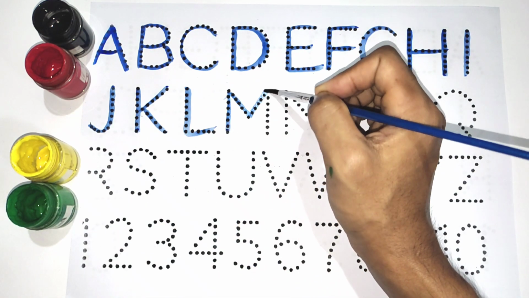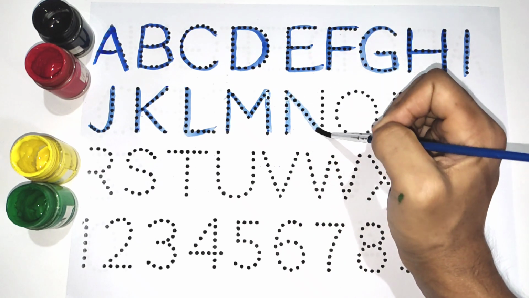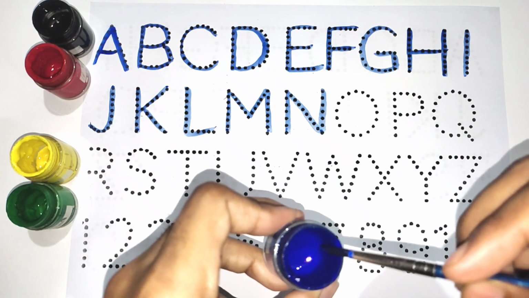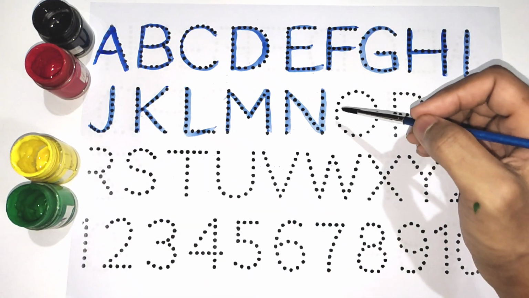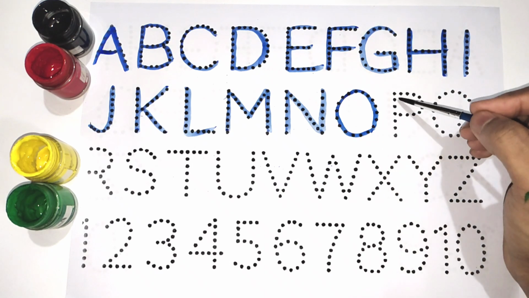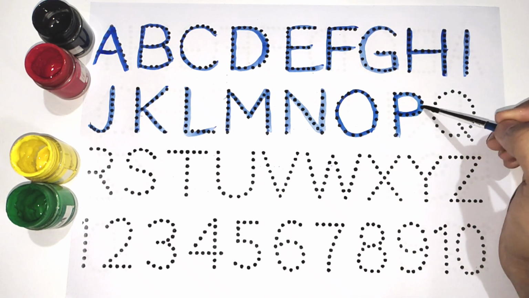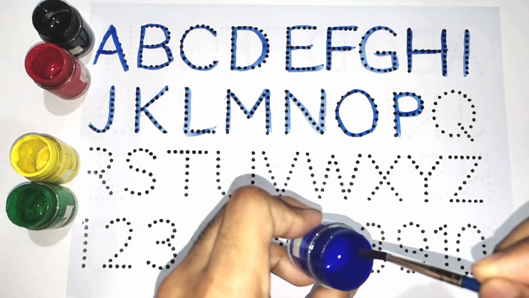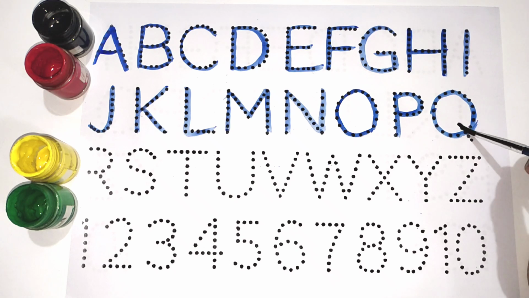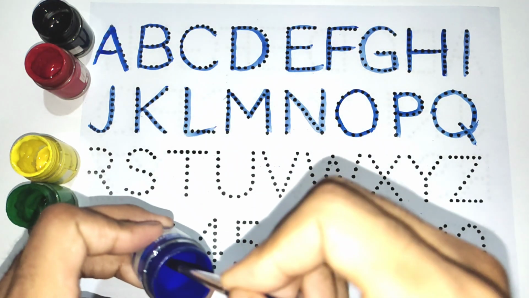Now we draw the letter of M. M for moon, M for mango. The next one is N. N for nest. The color of blue. Now we draw O. O for octopus. The next one is P. Now we draw Q. Q for queen.